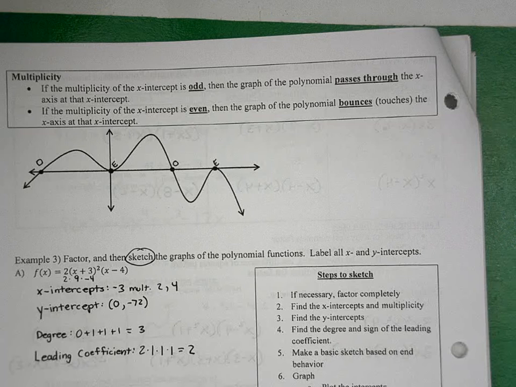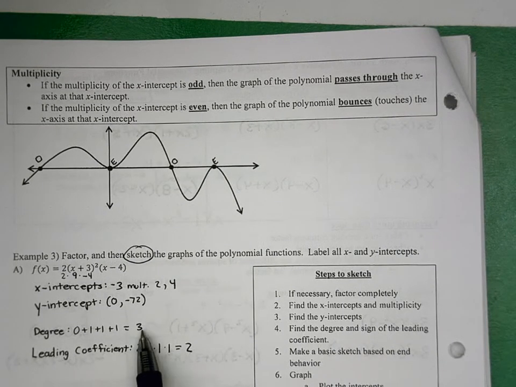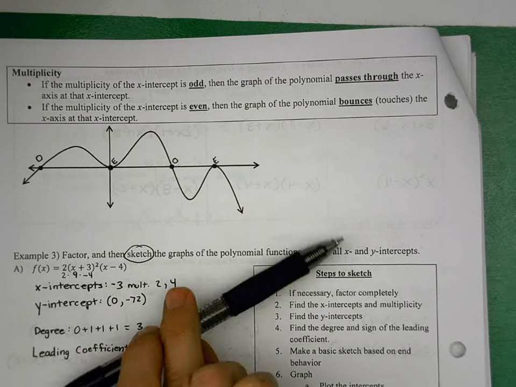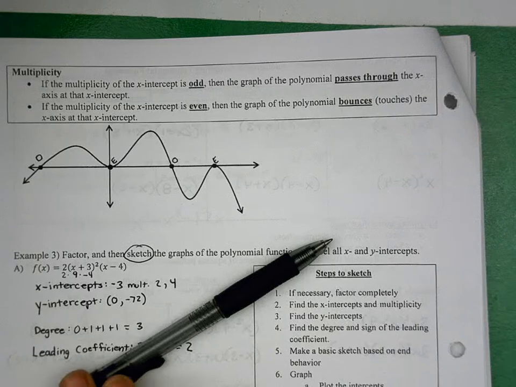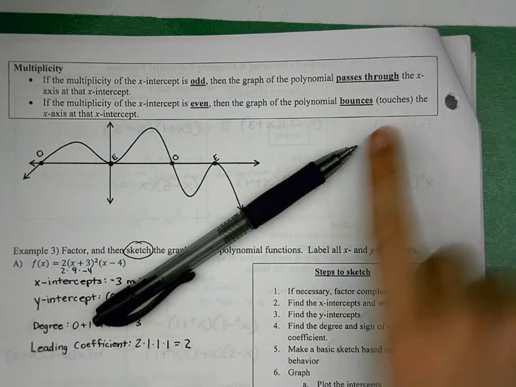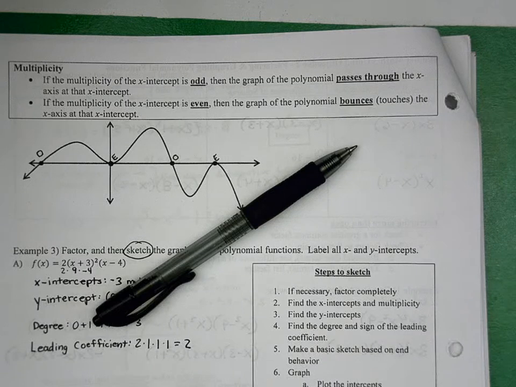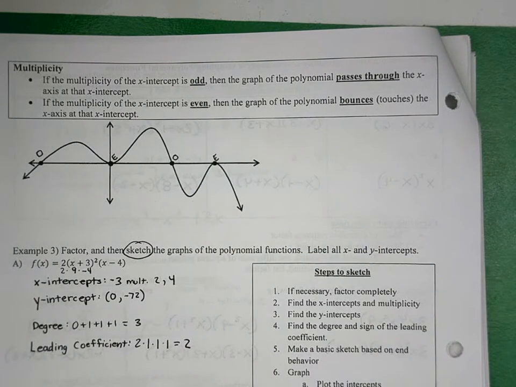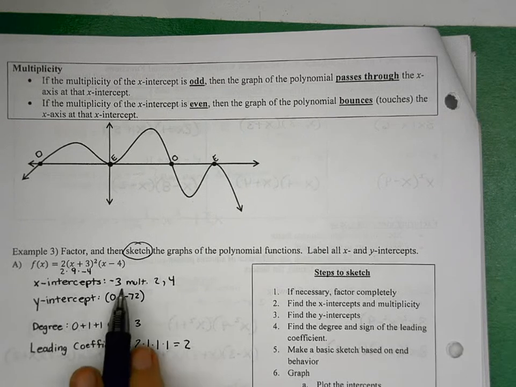And then we're going to make a basic sketch based on the end behavior. So here I have a degree of 3, so an odd degree, and a positive leading coefficient, which tells me that since I have an odd degree and a positive leading coefficient, I should see my function going down to negative infinity on the left and up to positive infinity on the right. As I graph, I'm going to be plotting the intercepts. So I have an x-intercept at negative 3.